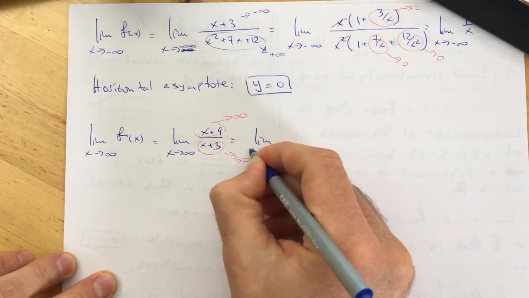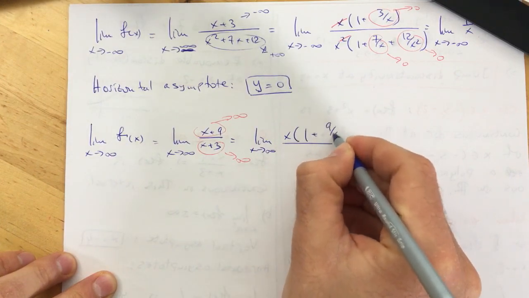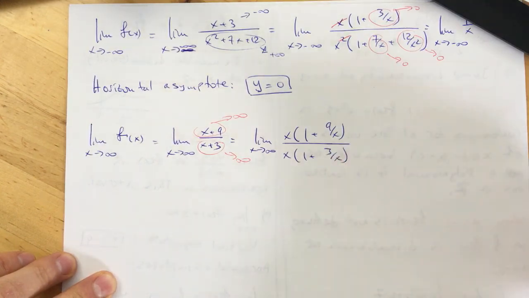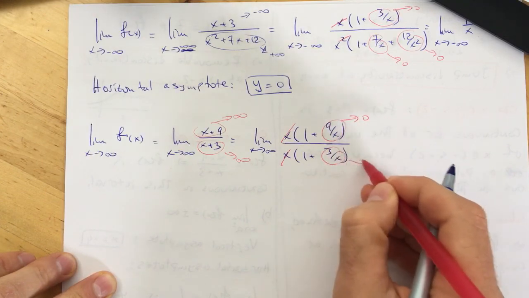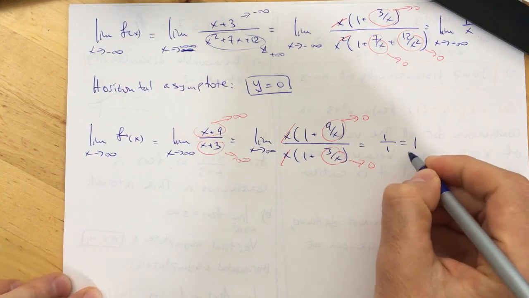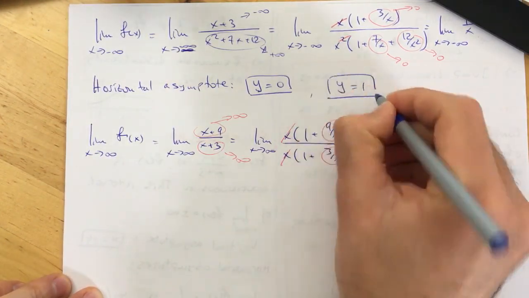We proceed solving this limit by factoring out the highest exponent, cancel the x's, send x to infinity, in which case both of these terms go to 0, so 1 over 1 is equal to 1. So the other horizontal asymptote is y is equal to 1.